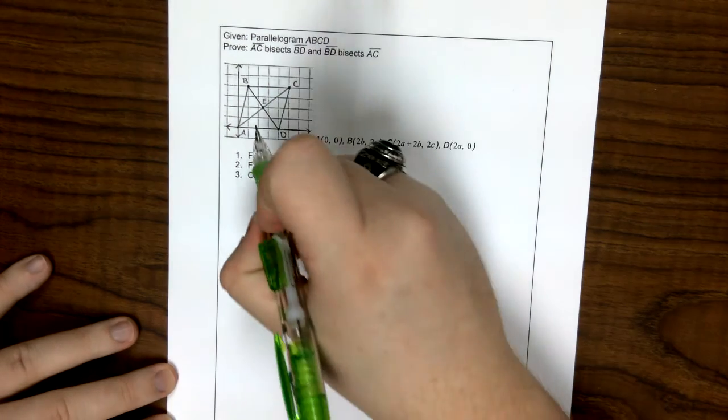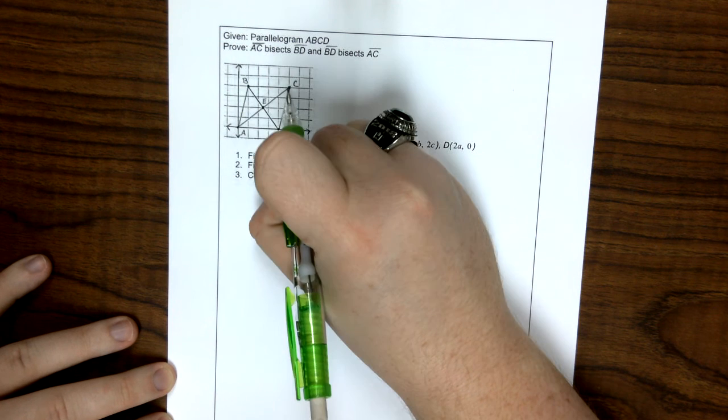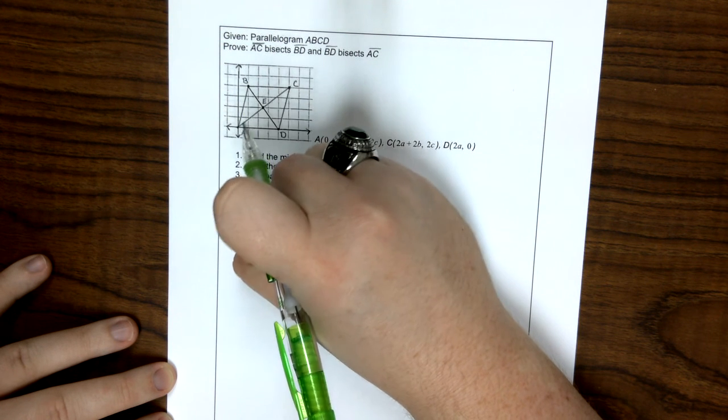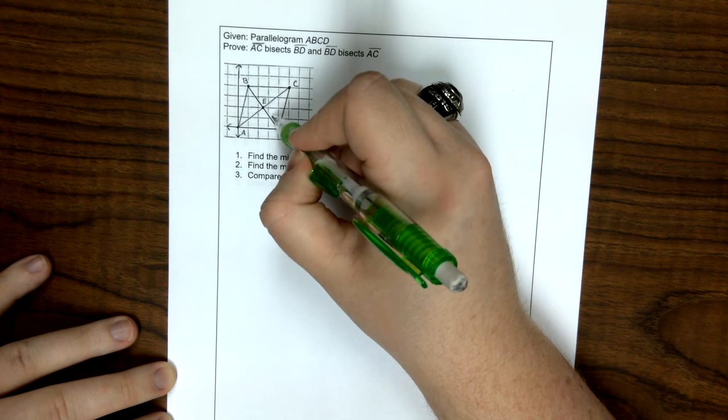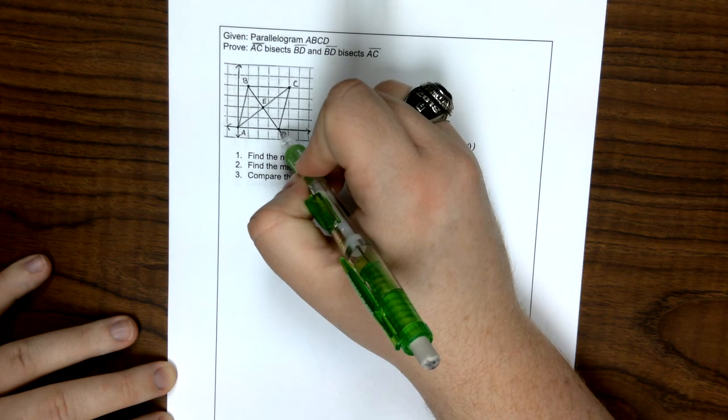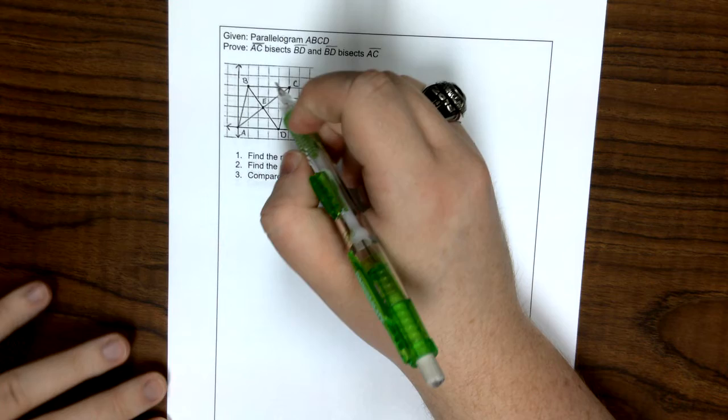So let's look at that. AC is right here. Notice that is a diagonal. It is going to cut BD in half, and BD is supposed to cut AC in half. What are we proving here? We are trying to prove that the diagonals bisect each other, which remember is a property of a parallelogram. We're trying to prove that that works.